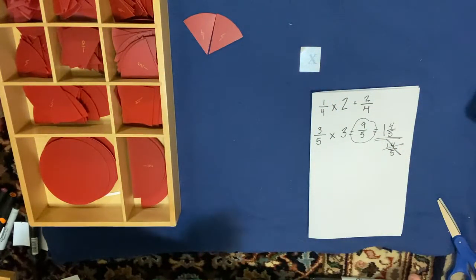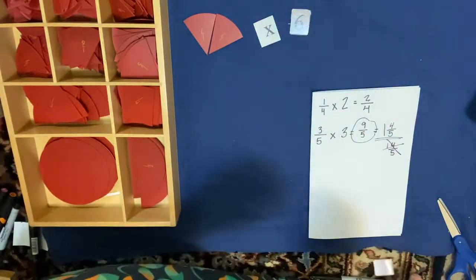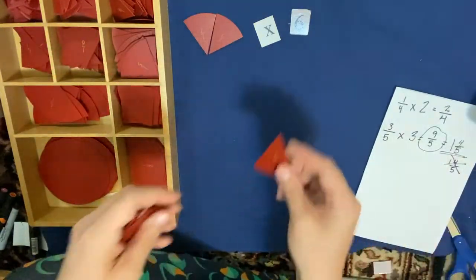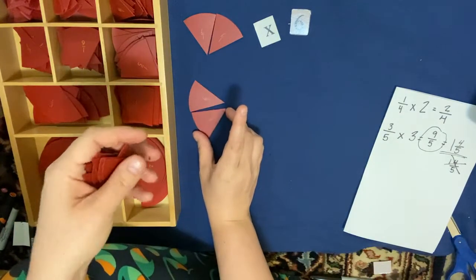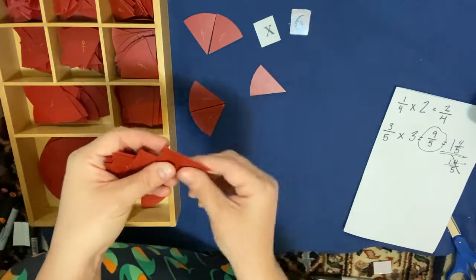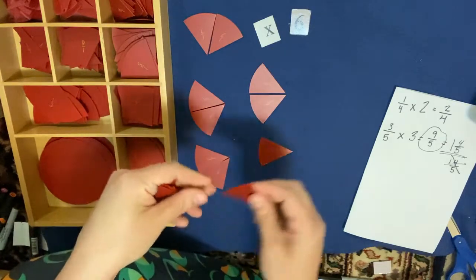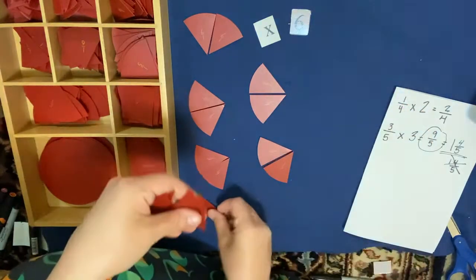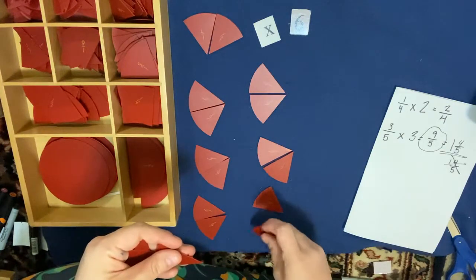2/7 times 6. That's a pretty big one, isn't it, huh? Well, here I have a whole stack of 7ths in my hand. So I need 2/7 6 times. So here's 2/7 once, 2/7 twice, 2/7 3 times, 2/7 4 times, 2/7 5 times, and 2/7 6 times.